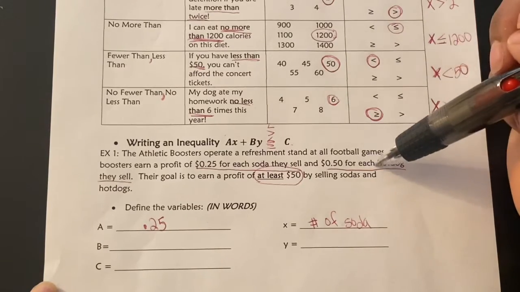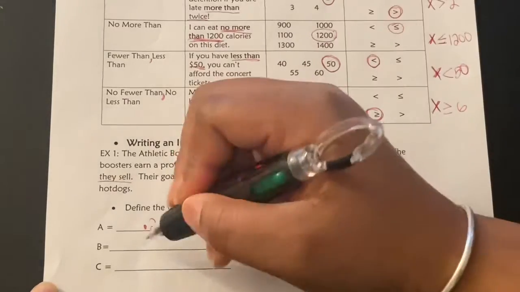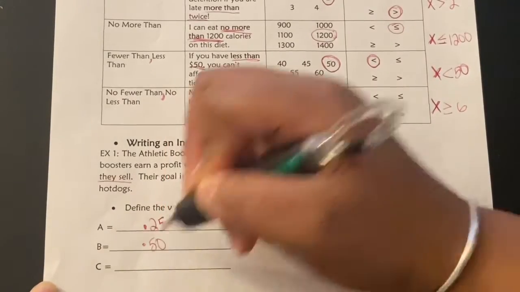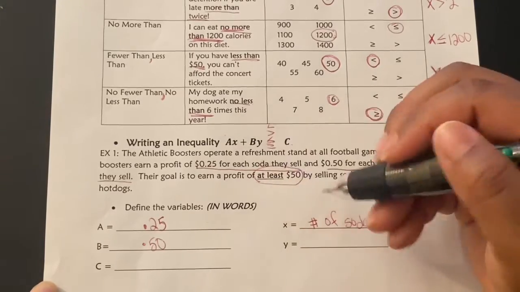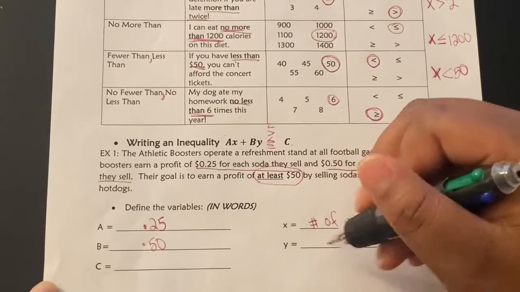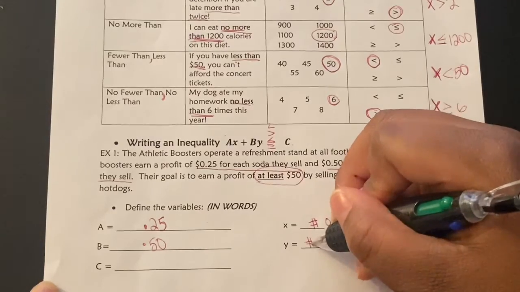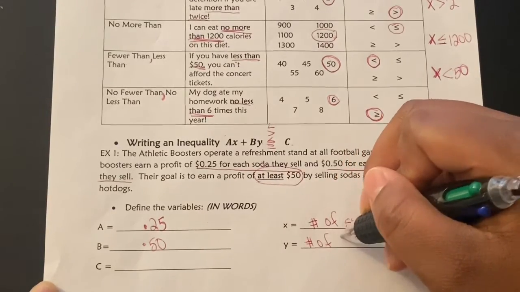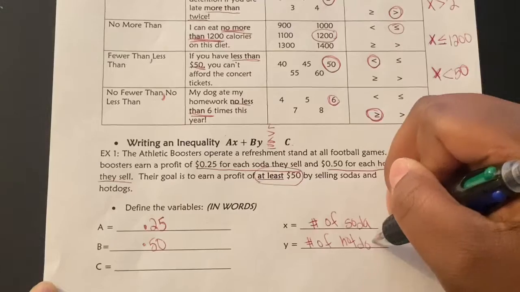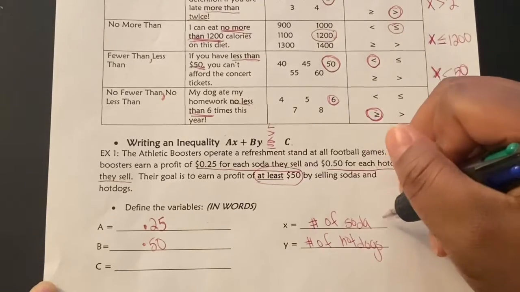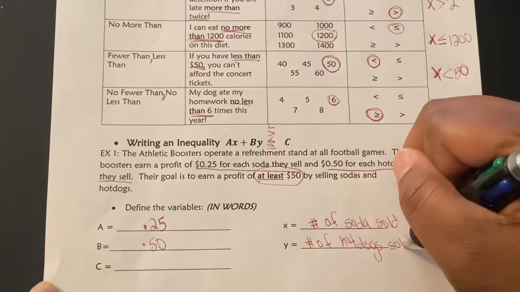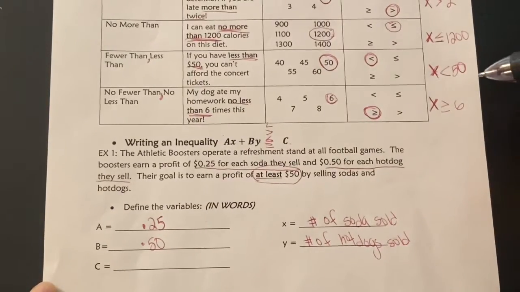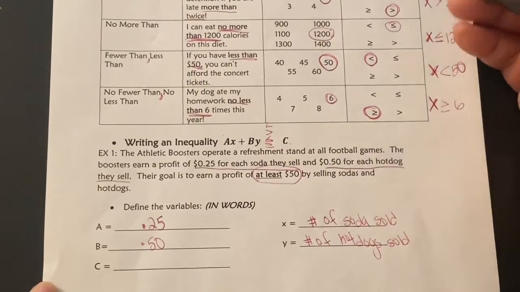Again, now we're going to do that for hot dogs. Hot dogs cost 50 cents, 0.50. We're going to make Y, since B and Y go together, the number of hot dogs. I'm putting the number of sodas sold, because technically we're selling them. And we got that all from our word problem.